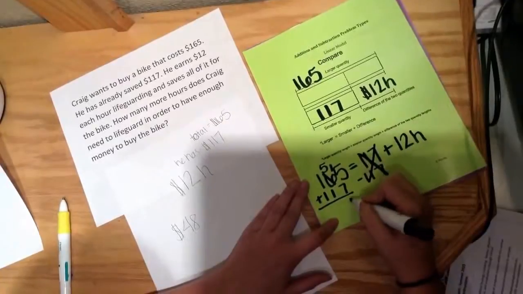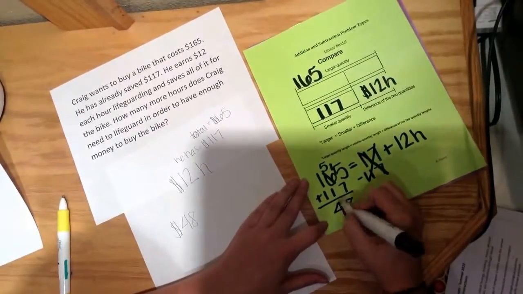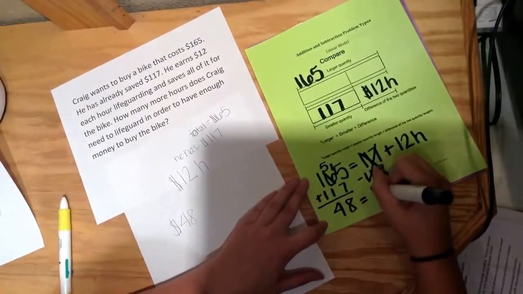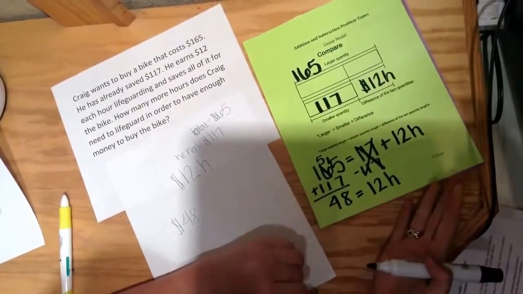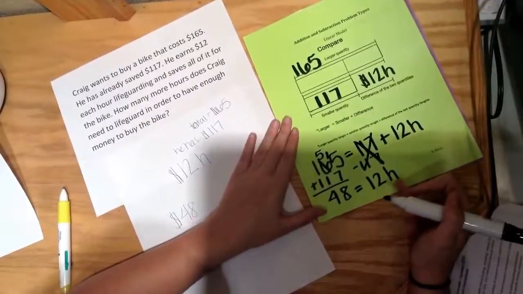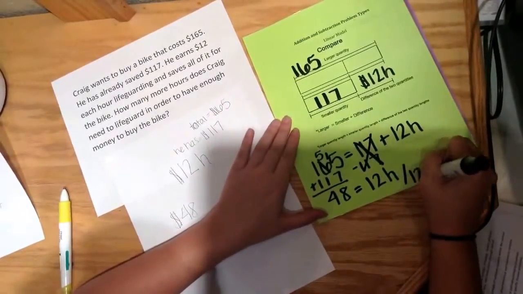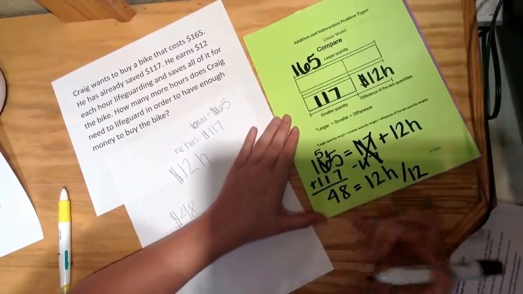15 minus 7 is 8. 5 minus 1 is 4. And then 1 minus 1 is 0. So we have 48 equals $12 an hour. So then once again, what you do to one side you have to do to the other. You would have to divide by the $12 an hour so that we end up with just H, the number of hours that we need to know he needs to work to get the $48.